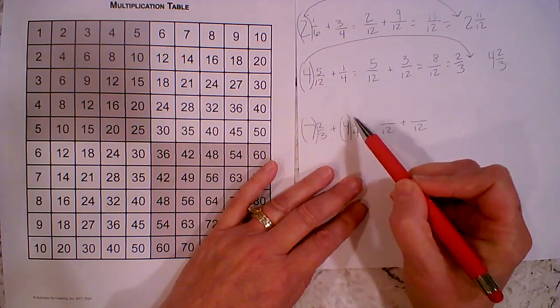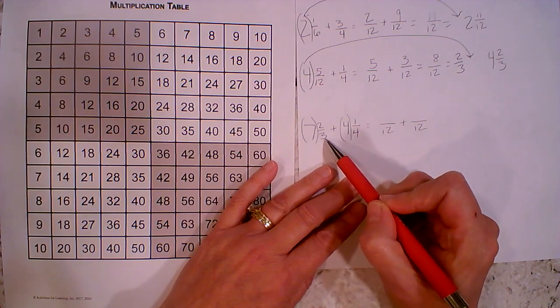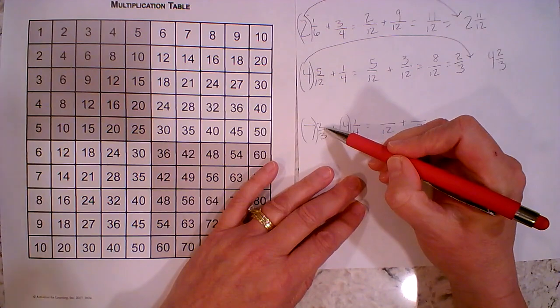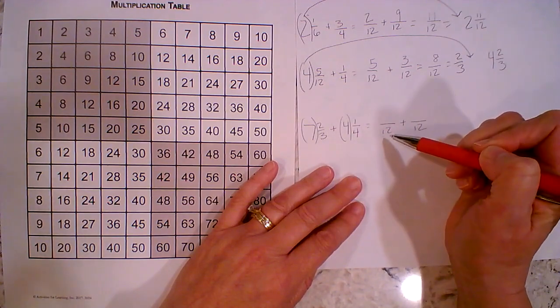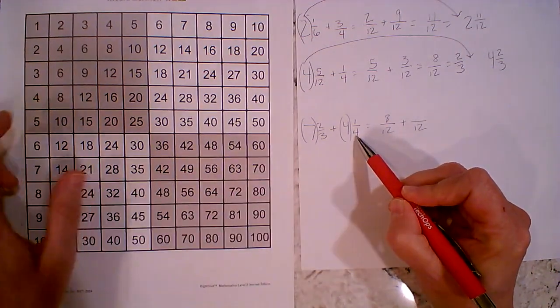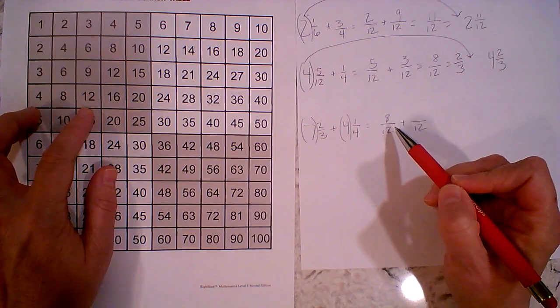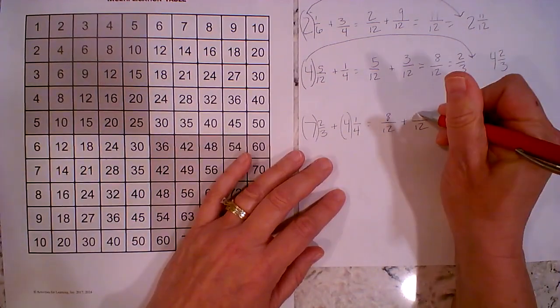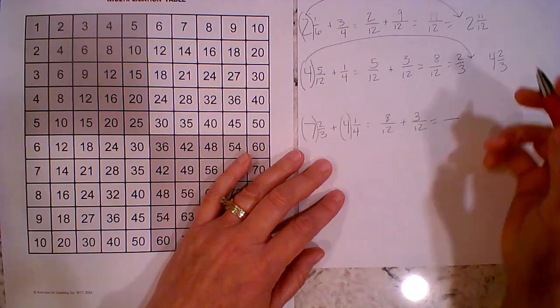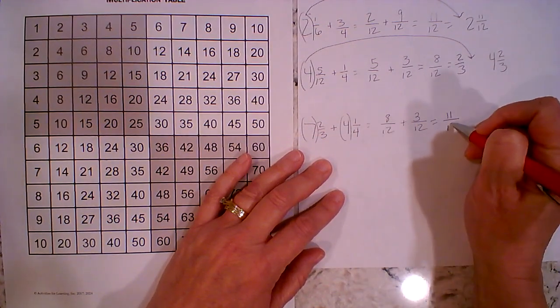All right, and I'm ignoring these whole numbers for now. What did I do to 3 to get to 12? I multiplied by 4. So I need to multiply 2 times 4, which is 8. And then what did I do to 4 to get to 12? I multiplied by 3. 3 times 1 is 3. All right, so now 8 plus 3 is 11, and the denominator is 12.